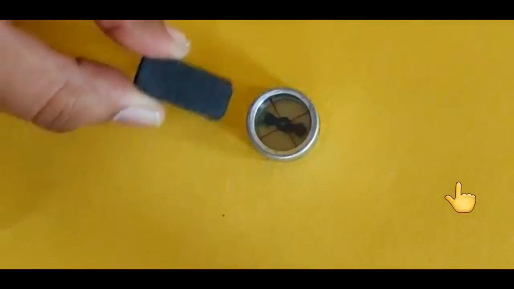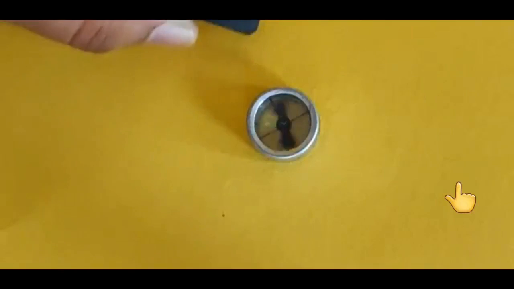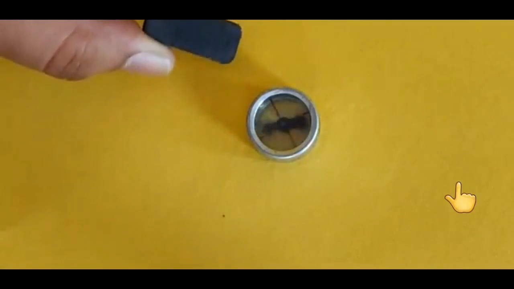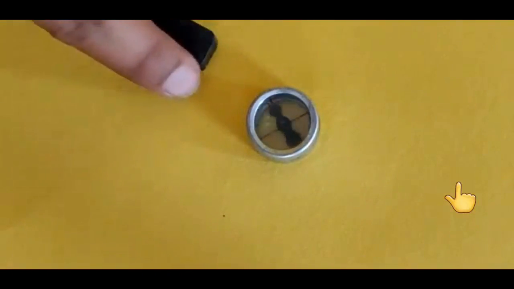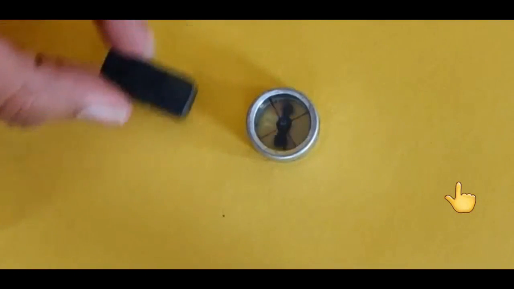This is the same as when you bring a permanent magnet near to the compass. So, the copper wire has become a magnet when electricity is passed through it. The copper wire becomes a magnet because of electromagnetism.